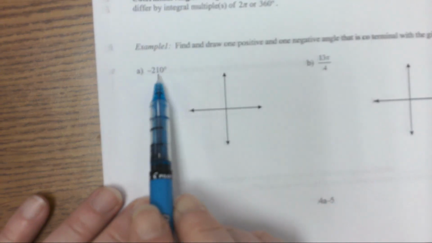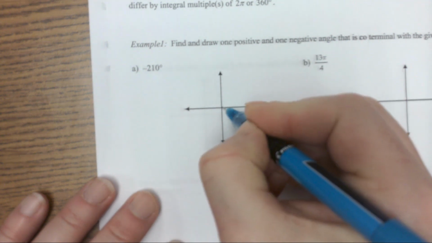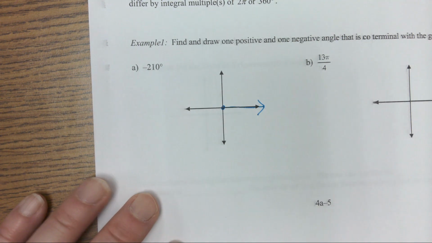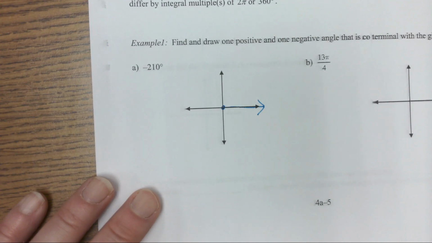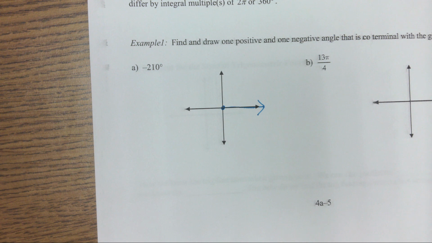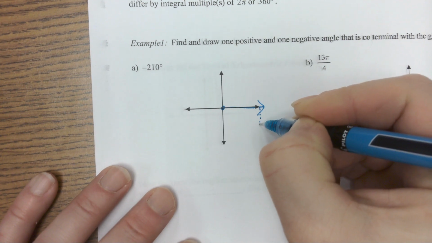So let's start with negative 210. We're going to start by imagining that the initial side of my angle is made with the x-axis. Just point for me, which way should I go to rotate negative 210? I should go this way. And then let's figure roughly what that is. So I'm rotating around. I like to do it with the dotted line.